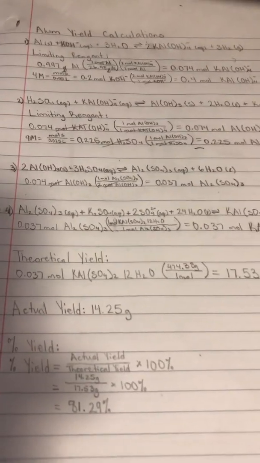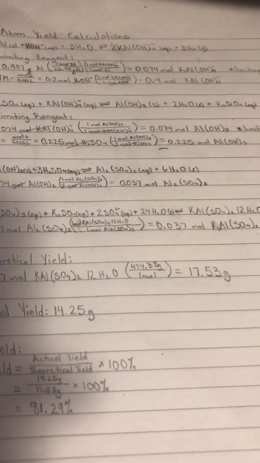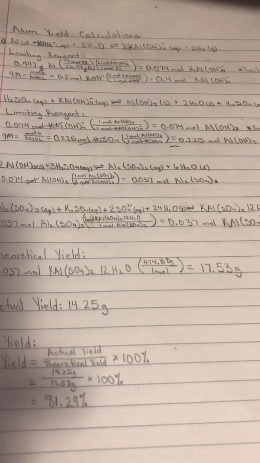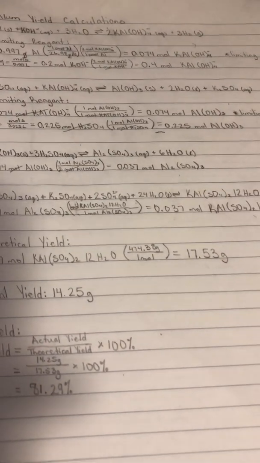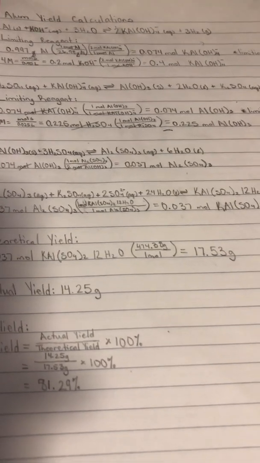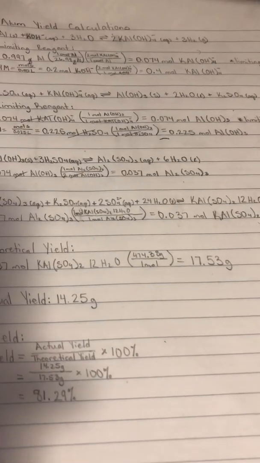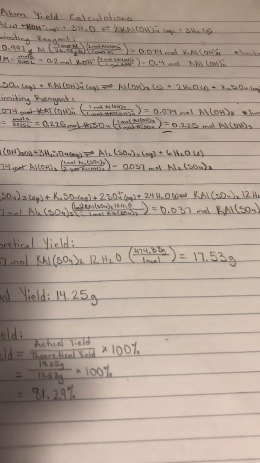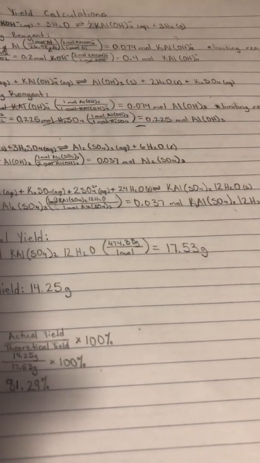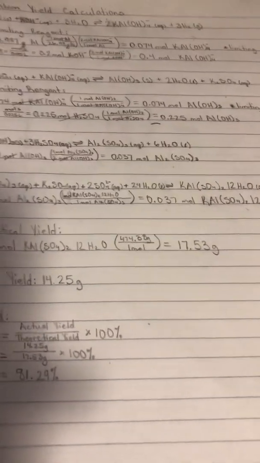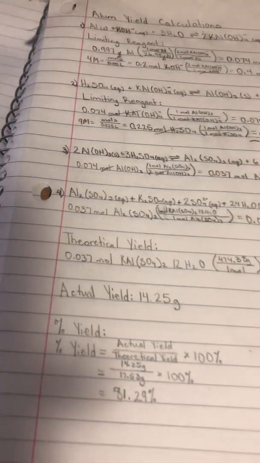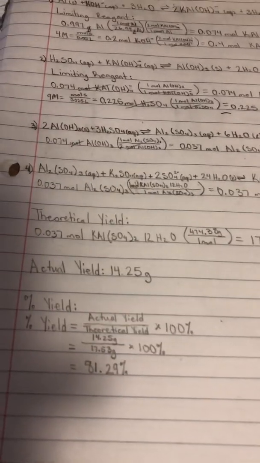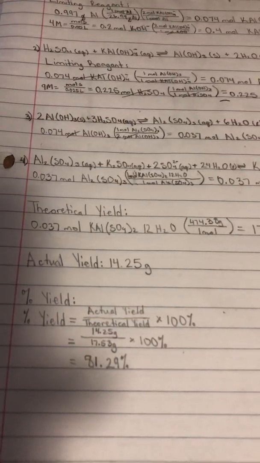Our percent yield was less than 100%, which is expected because most reactions don't go to completion. We could have lost some alum on the sides of the container. Also, when we were conducting our lab, some of the products could have been lost due to evaporation, and we might also have some impurities in our solution, which don't react and would not contribute to our actual yield.